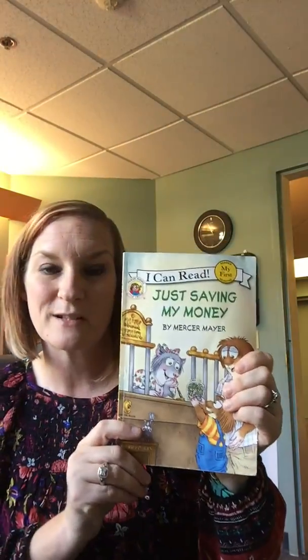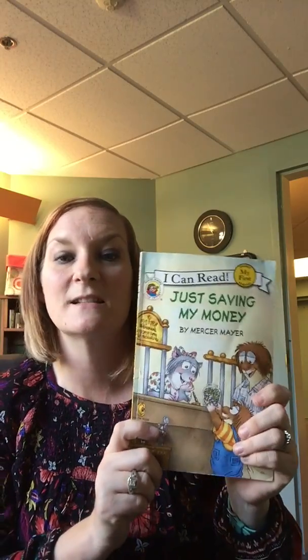So if you were doing Little Critter books, we talked about how these are really fun, silly books. This is Little Critter, Just Saving My Money by Mercer Mayer. You can read the story, and then afterwards you could have little pictures or words, like money, because it's about him saving his money, or his name, Little Critter. And so you need a 4th one.